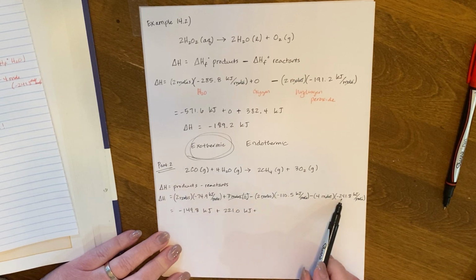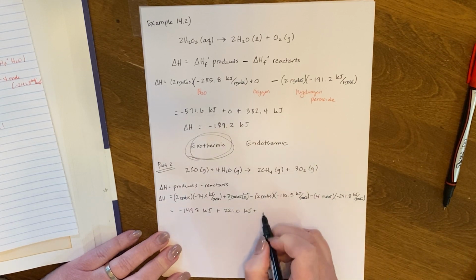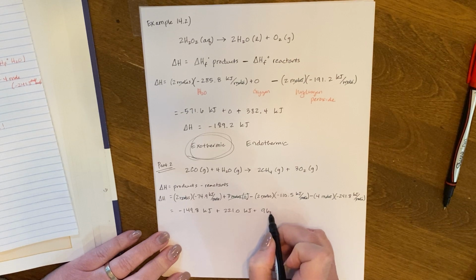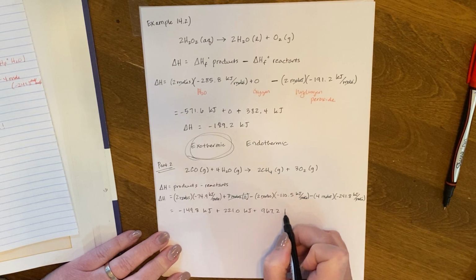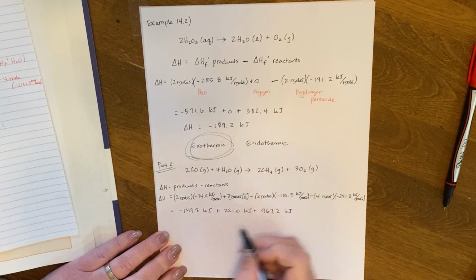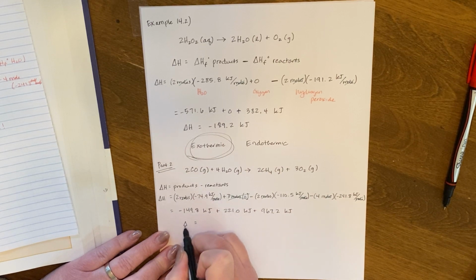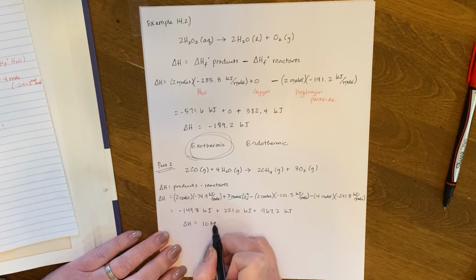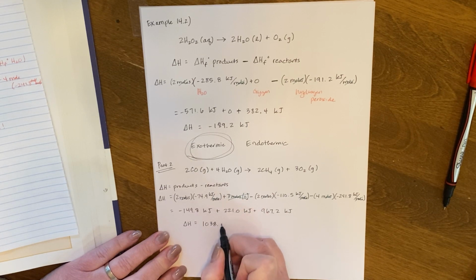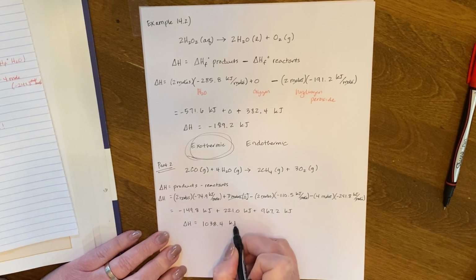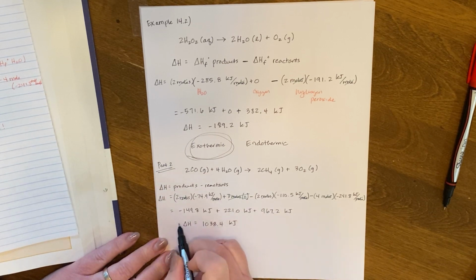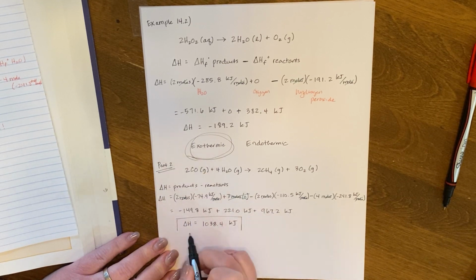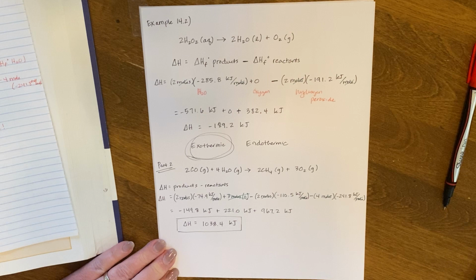The 4 times the 241.8 is 967.2 kilojoules. And if I add all these up, my delta H is 1038.4 kilojoules. So this is my answer.